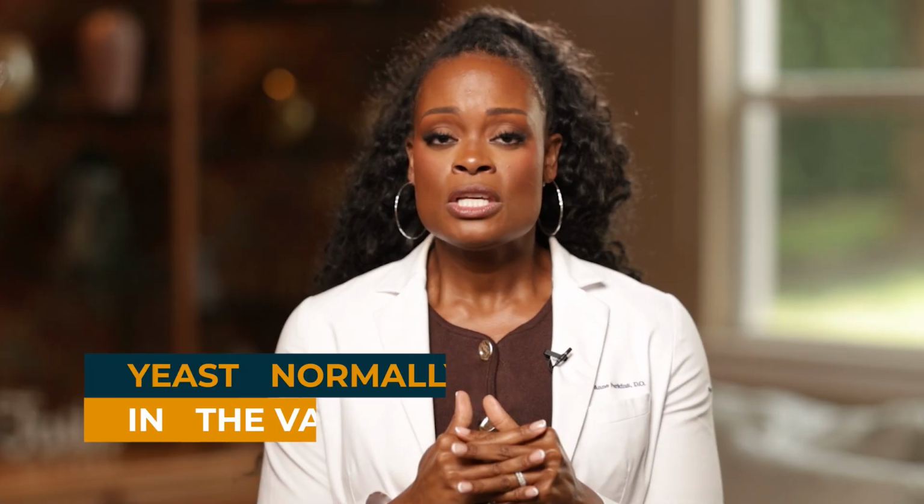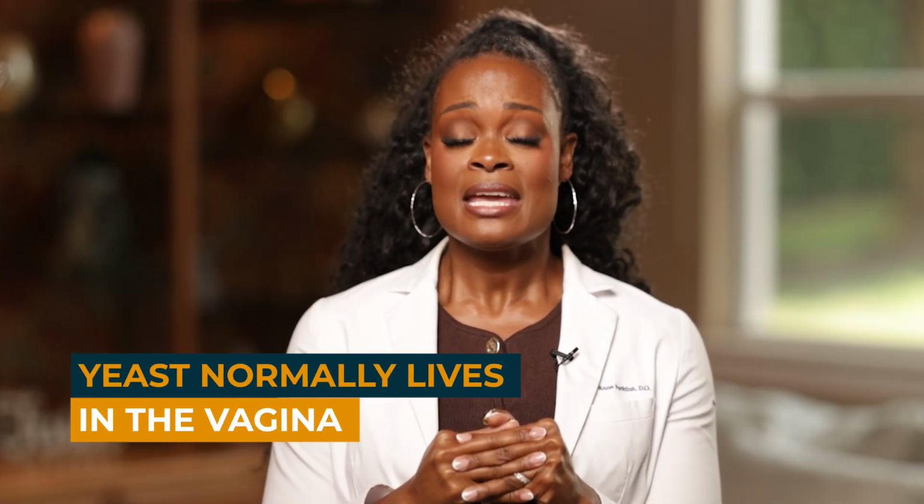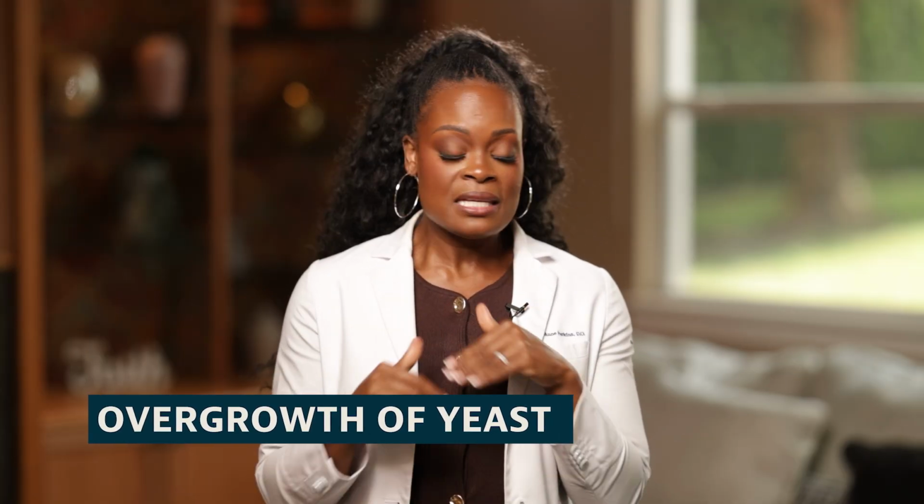Specifically, when a fungal infection happens in the vaginal area, it is called a yeast infection. Yeast normally lives in the vagina. This is not an infection that arises from somewhere random. It is an overgrowth of the yeast that is already present in your vagina. And so instead of you having 50, for instance, you may have 100 of this yeast. That's an overgrowth. Now, yeast infections are often caused by Candida.